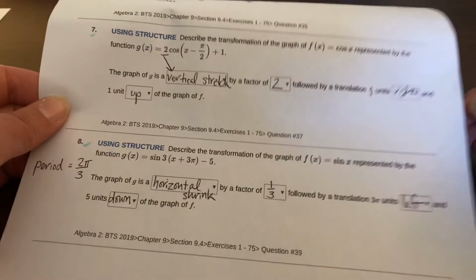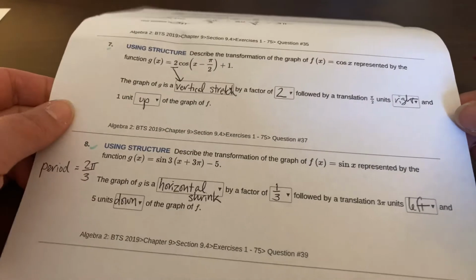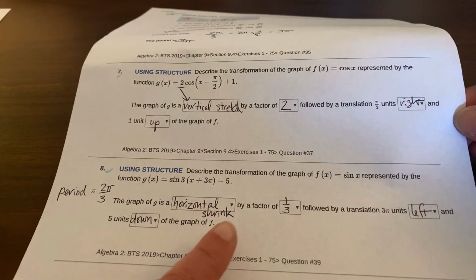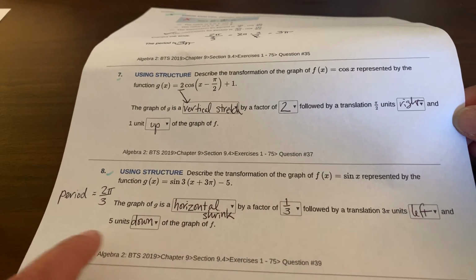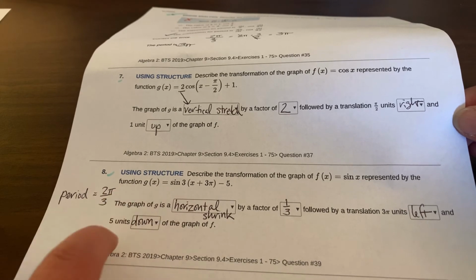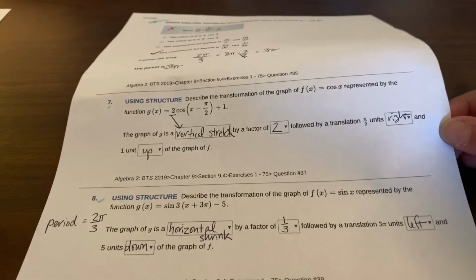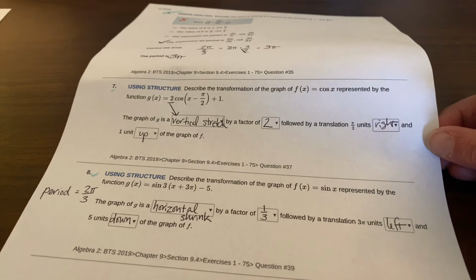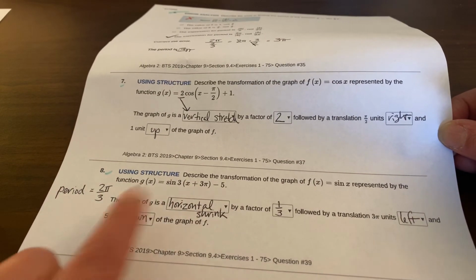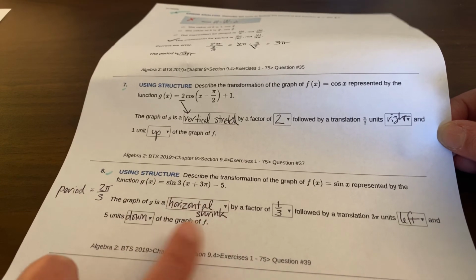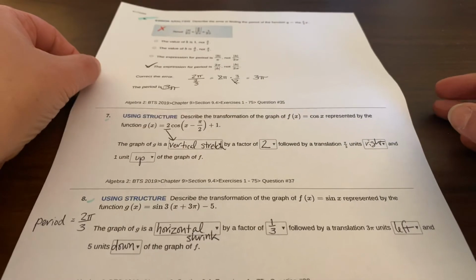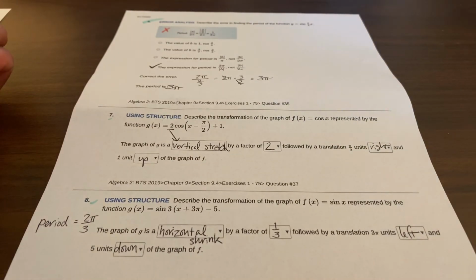And so that's how we would know whether or not it's a horizontal shrink or stretch. This one is by a factor of 1/3 because how does it change from 2 pi? It's divided by 3. So 2 pi over 3. And it is translated 3 pi units to the left and 5 units down of the graph of f. And that's number 8.